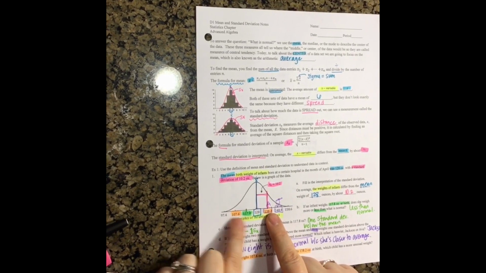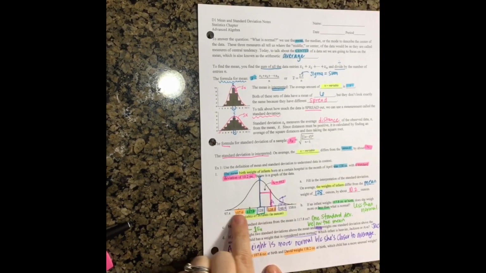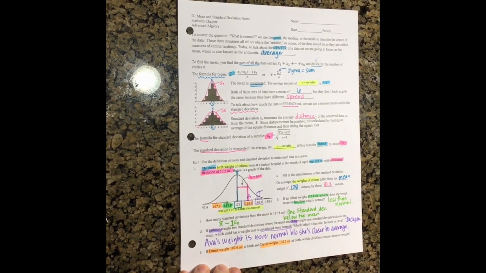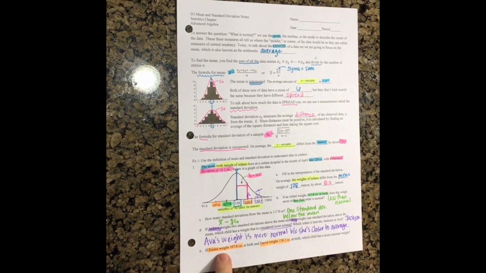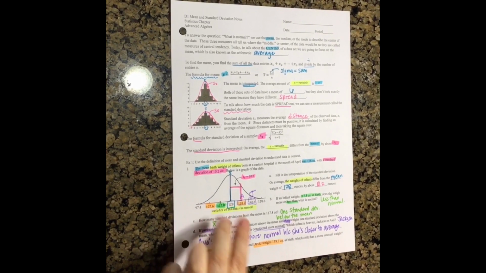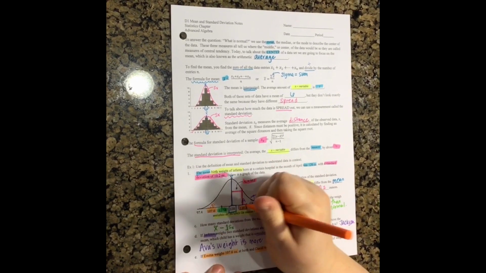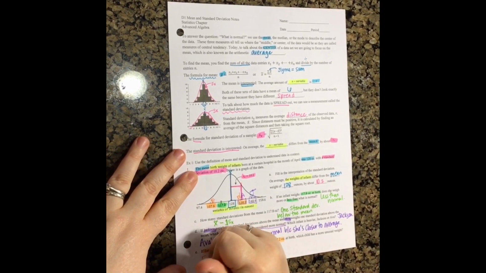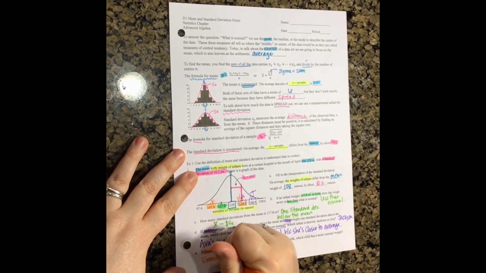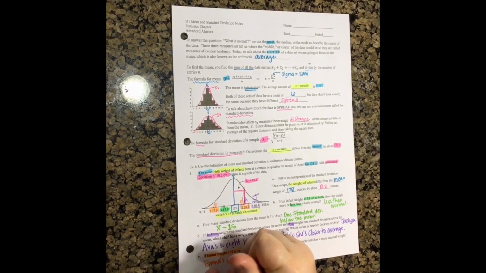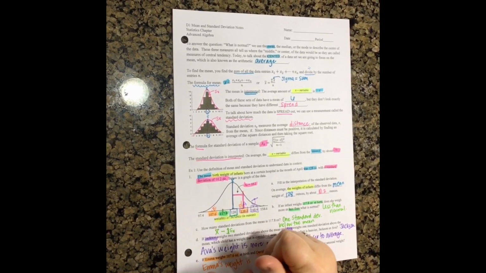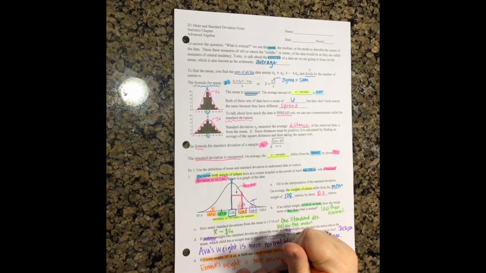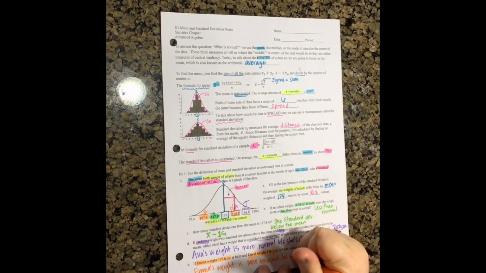Well, if we compare, Emma is 2 standard deviations below and David is 1 standard deviation above. So in this case, Emma is more unusual because she's further away than David is. And so we would say Emma's weight is more unusual, because it's further from the mean.